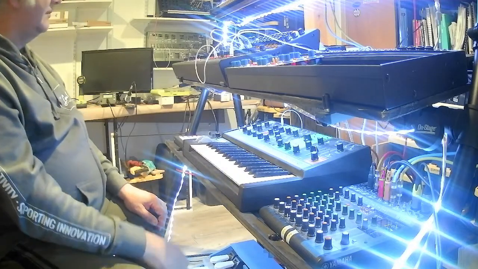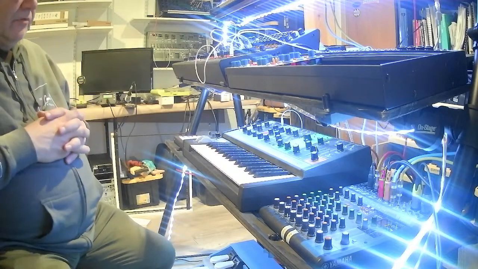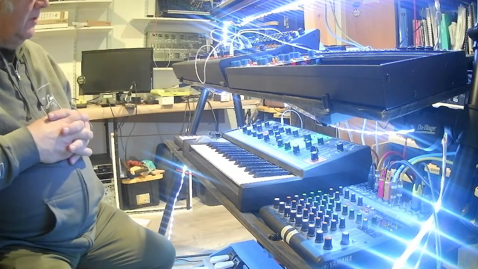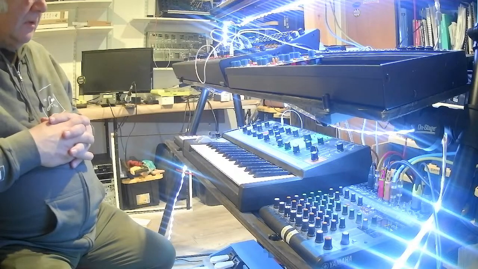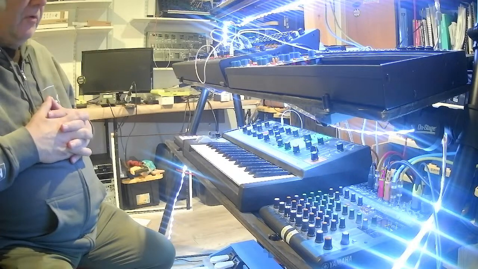Tune it up later. So anyway, by listening, you can then try to work out how to create different sounds using the controls on the synthesizer that you have.